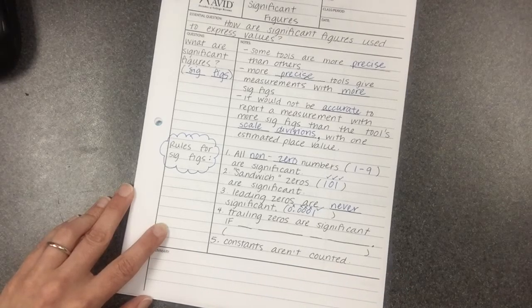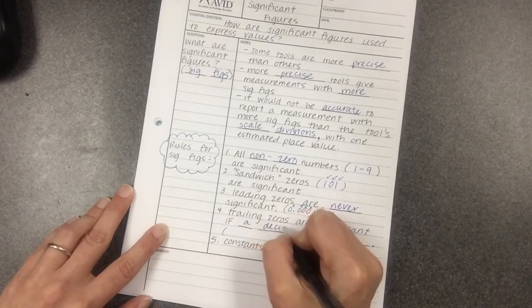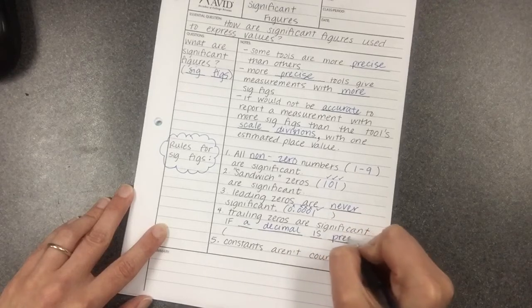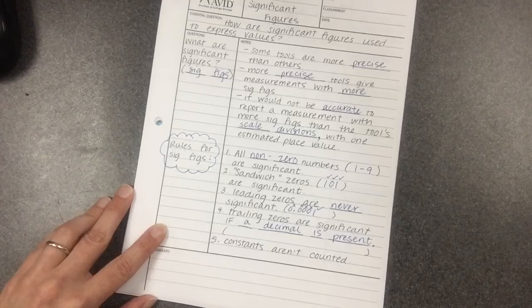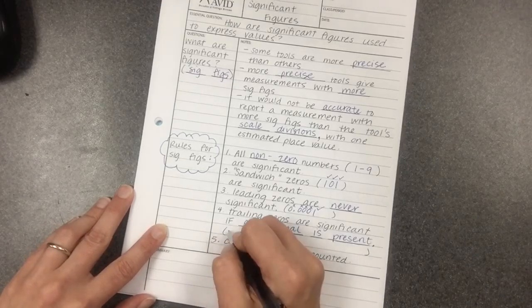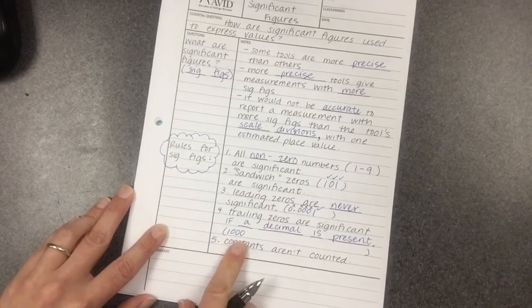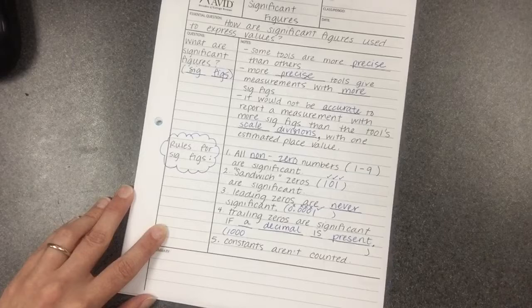Trailing zeros are significant if a decimal is present. Okay, so first off, what is a trailing zero? Those are zeros at the end of a number after non-zero digits. So if I write down the number 1,000, those zeros at the end of that number are trailing zeros.